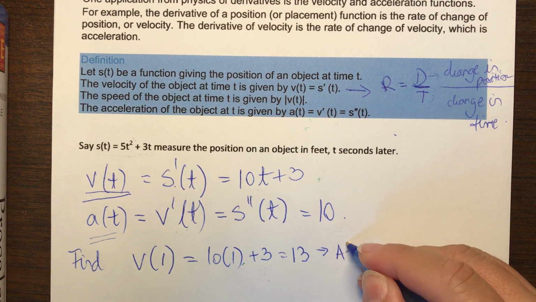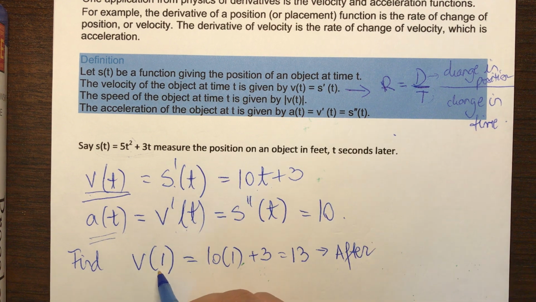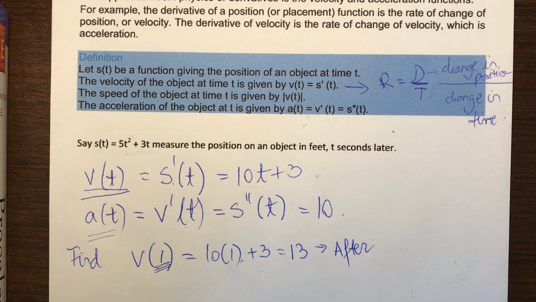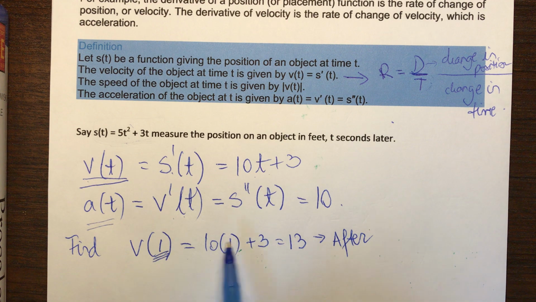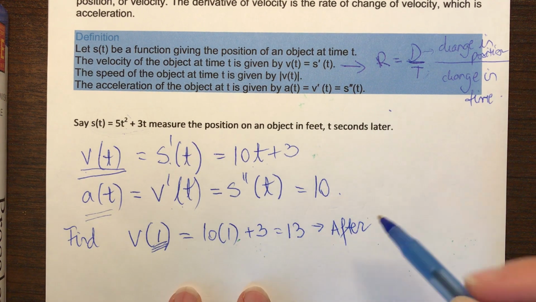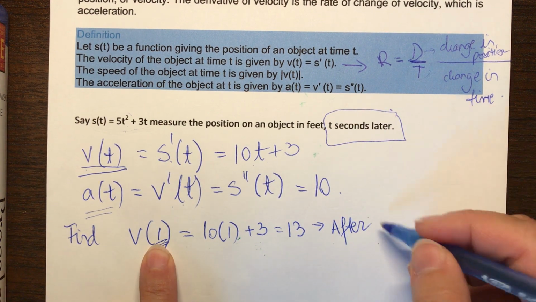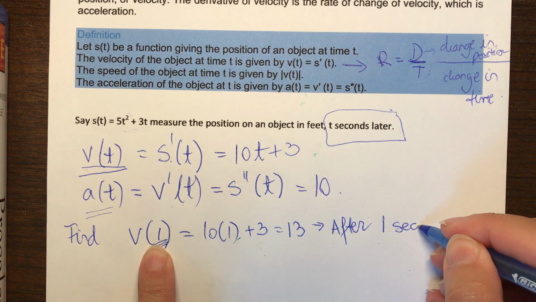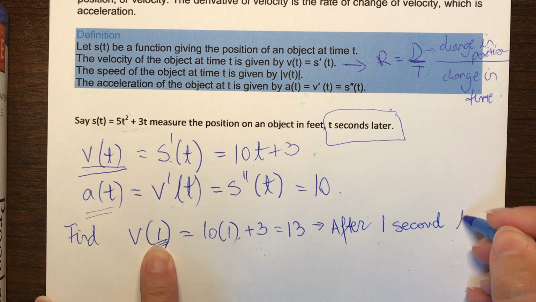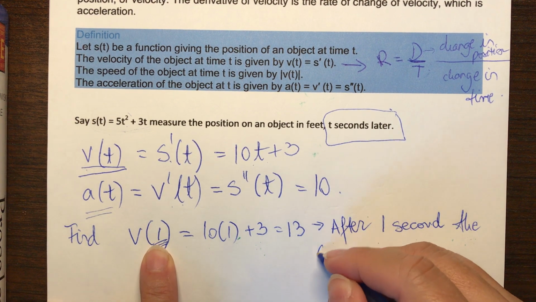That simply means that after what? Again, remember, when you interpret these answers, if I would have plugged in a 2 here, I would have gotten a different answer. So that is very important to what it is we're talking about. So after what? 1 second, yes, t is seconds later, so after 1 second, the object is moving at what?